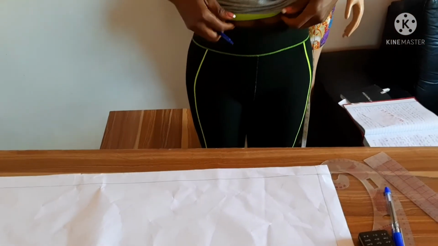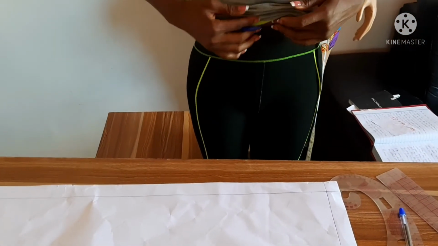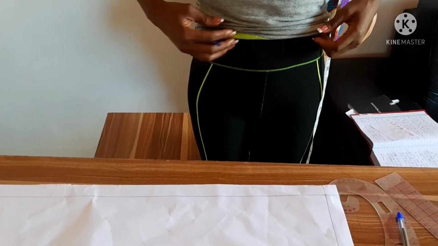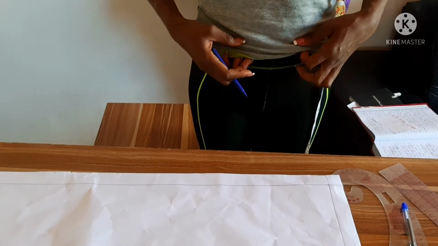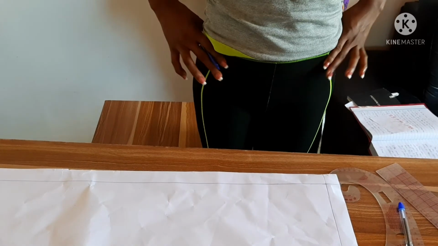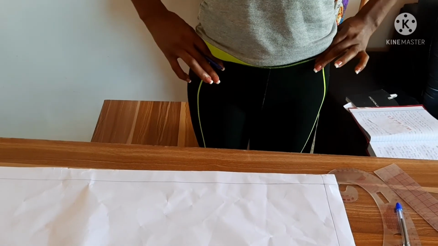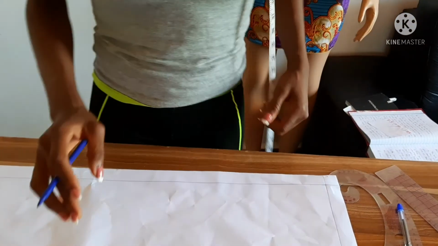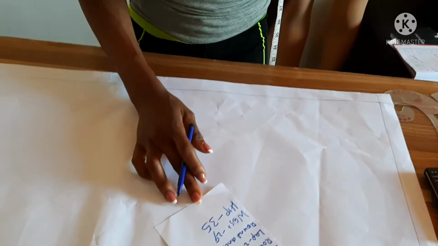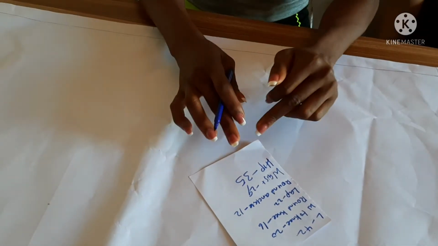Not a trouser that will go up like this high waist I'm wearing. The trouser we are making now is going to sit on this lower part of my waist, so I am going to divide my measurement by 4 inches.